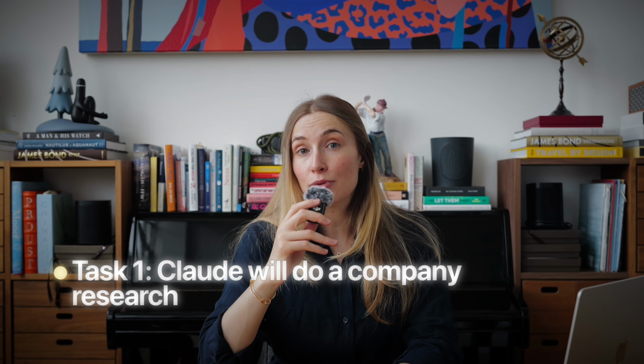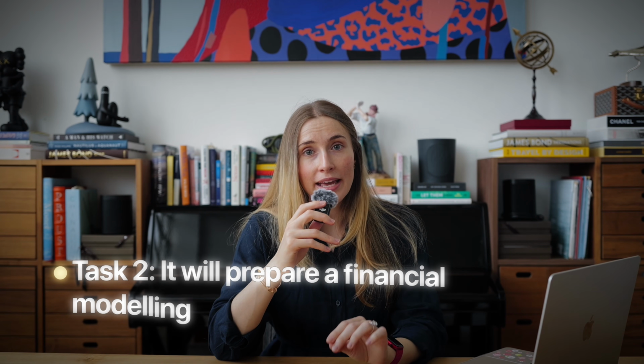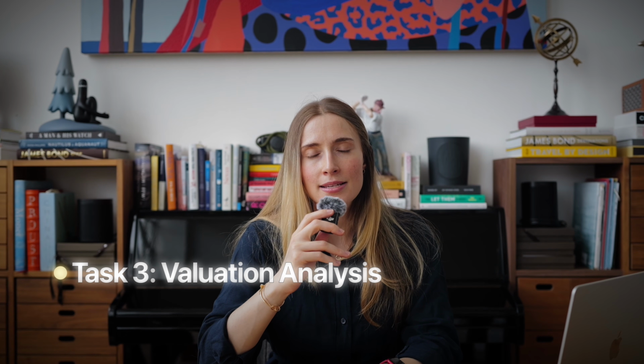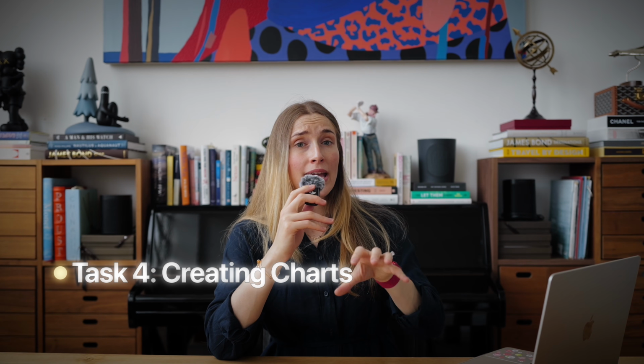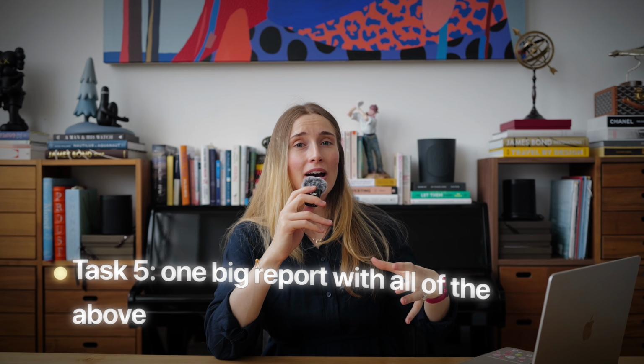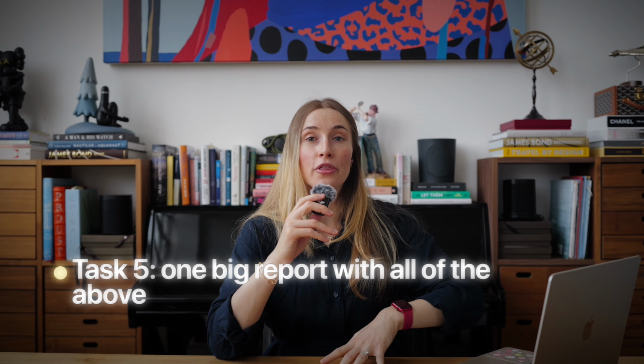So this skill has a very long list of instructions, and it asks Claude to follow a structured 5-task workflow. So task 1, Claude will do a company research. In task 2, it'll prepare a financial modeling. Task 3 will be about valuation analysis. Task 4 is about creating charts. And task 5 is basically one big report with all of the above.